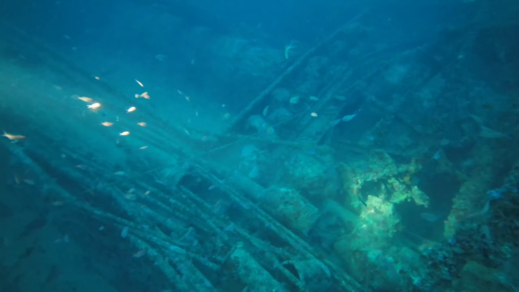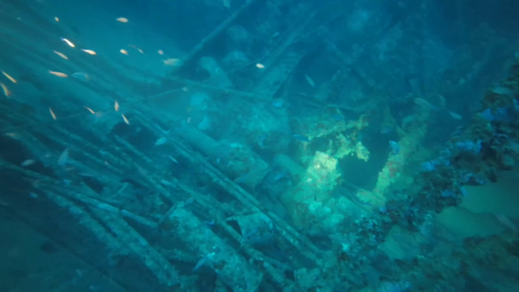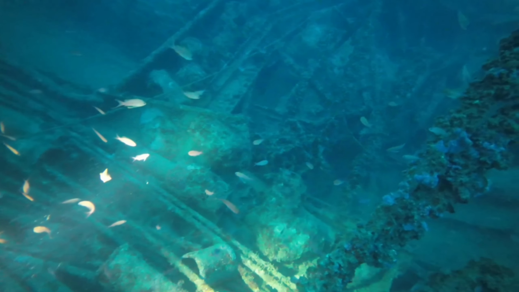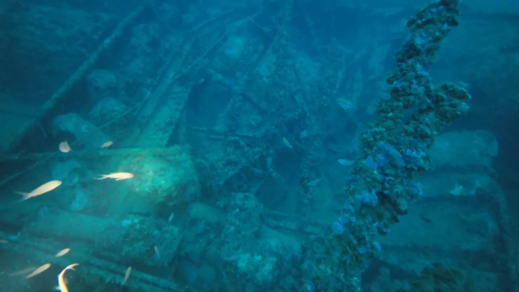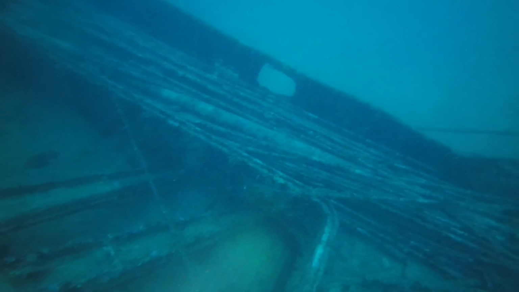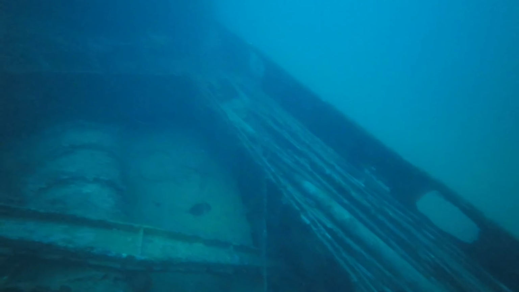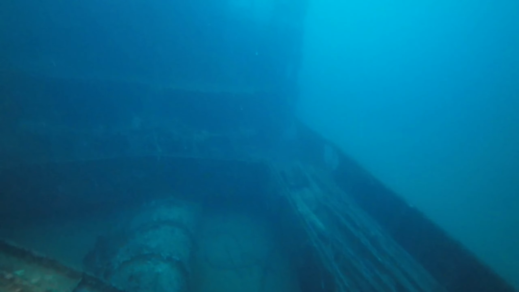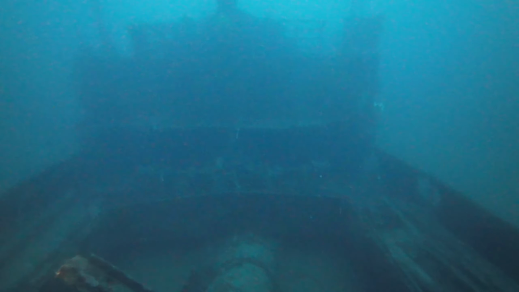At this point, the need for decompression started to build up. We started ascending. The wreck looked pretty great on the way back.